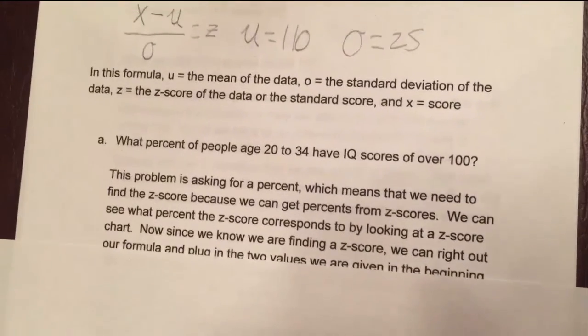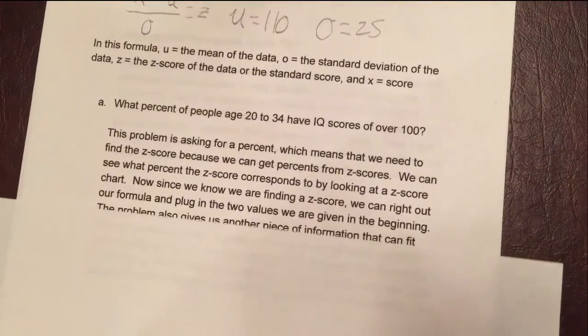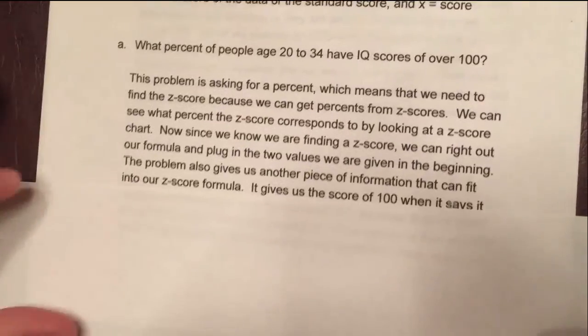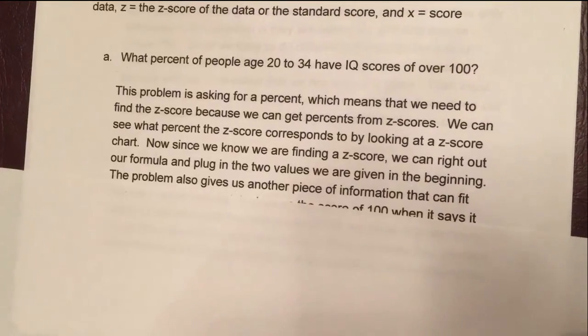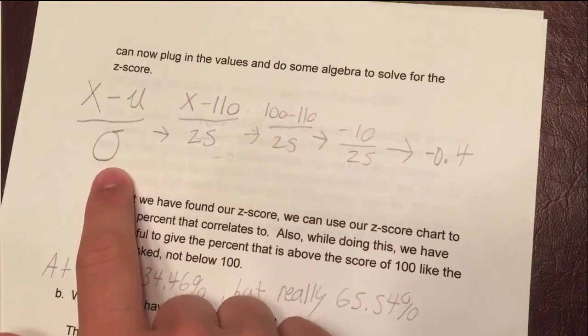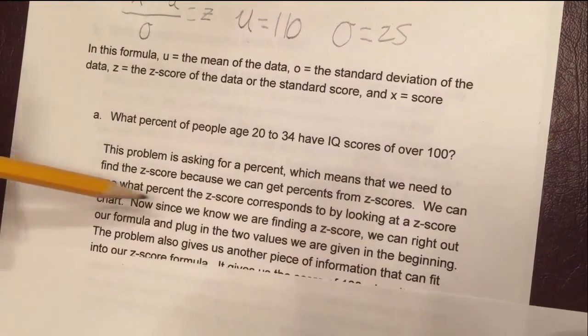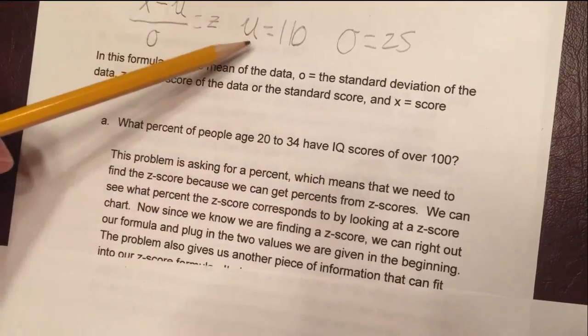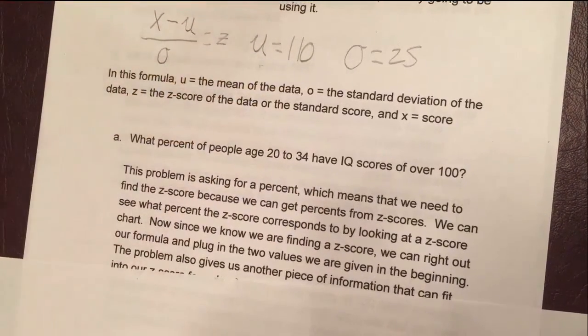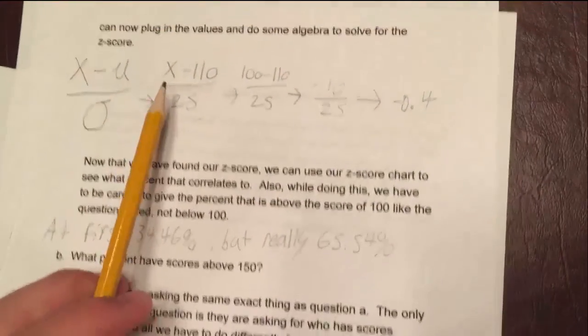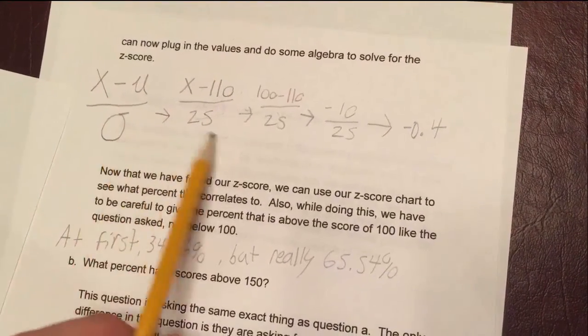So now since we're finding the z-score, we can write out our formula, which is x minus μ over σ. And since we are given these two values in the beginning, the μ and the σ, we can already plug those in, which is the first two steps shown there.